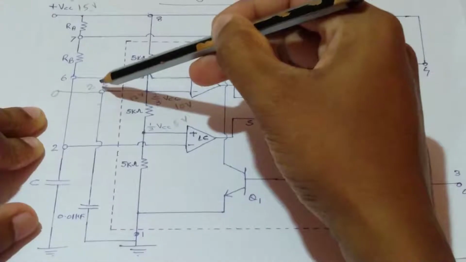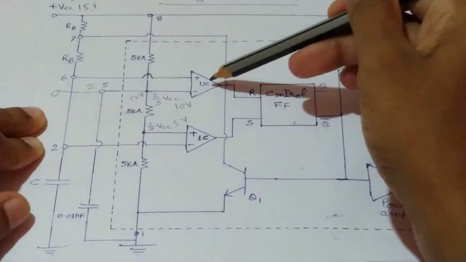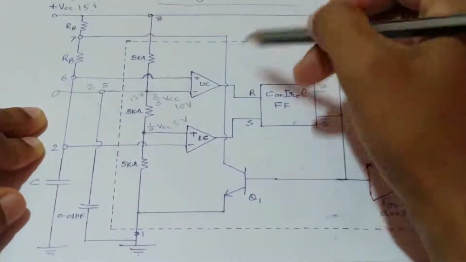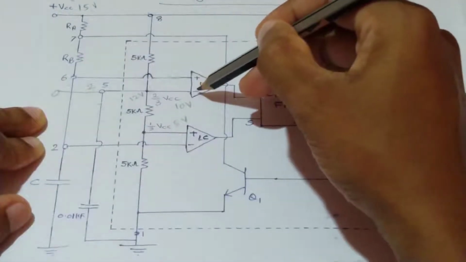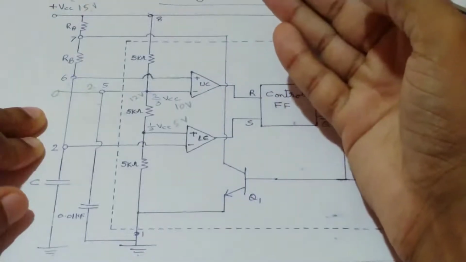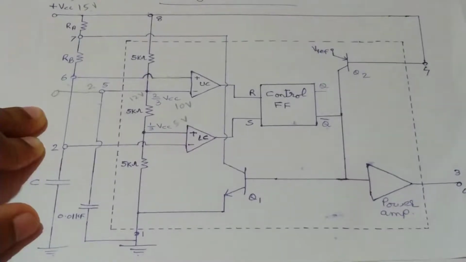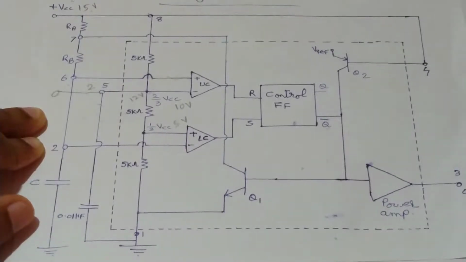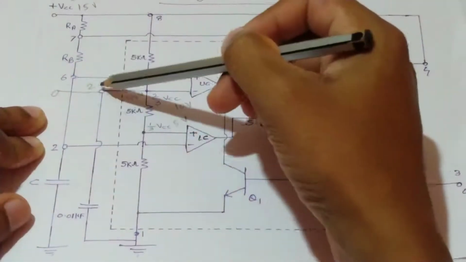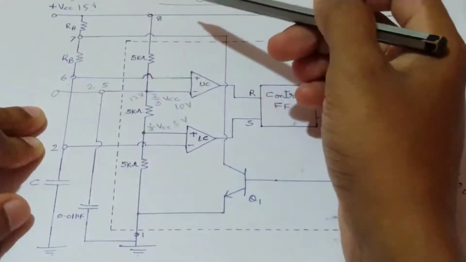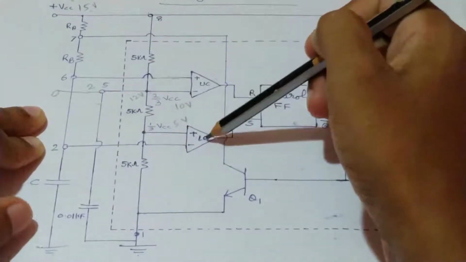So when the voltage at the fifth pin goes on increasing, the voltage at the inverting terminal of the upper comparator also goes on increasing, and hence the time taken by the capacitor to cross the voltage at the inverting terminal also goes on increasing, and hence the time duration in which the output remains in its high state goes on increasing, and hence the width of the output pulse goes on increasing when the voltage at the fifth pin goes on increasing.